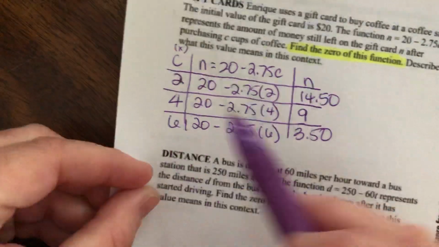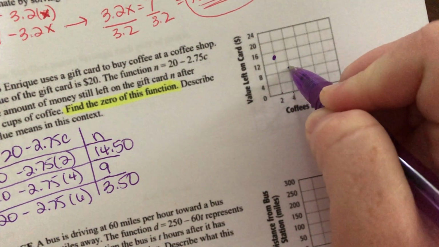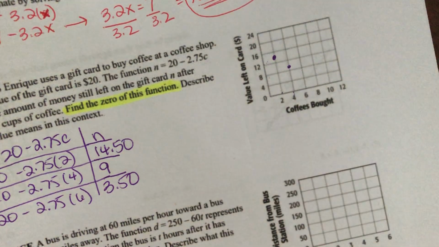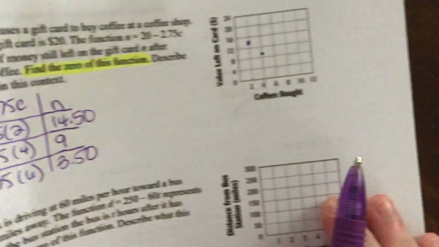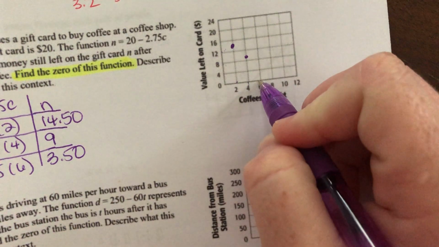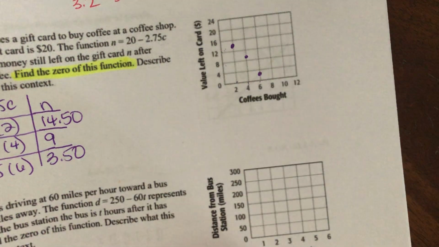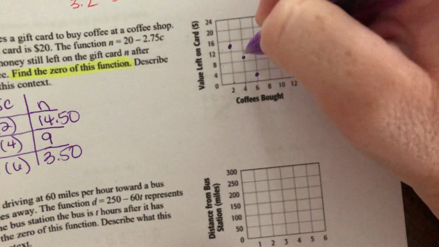Then I have 4, 9. So I'm gonna go over 4, up 9. 9 is just a little bit over 8. Halfway between these two would be 10, so it's not quite there. And then the last one I have is 6, 3.50. So when I go over 6, I'm gonna go up almost to 4, but not quite. Okay, so it's kind of sort of what my graph looks like.